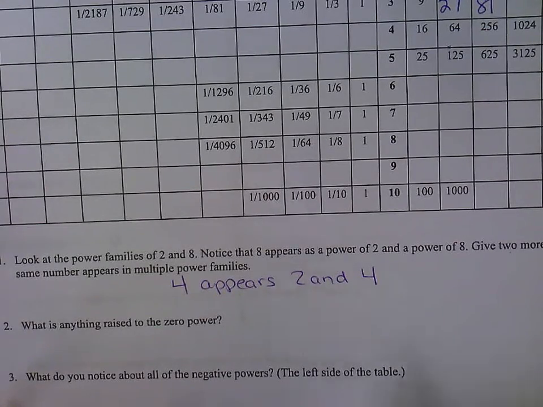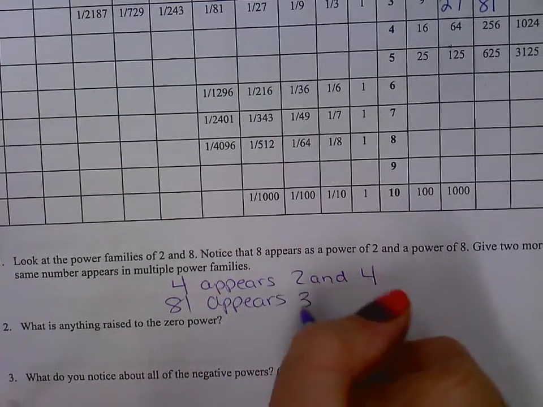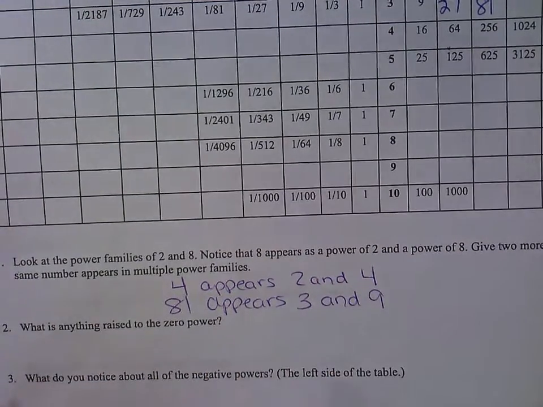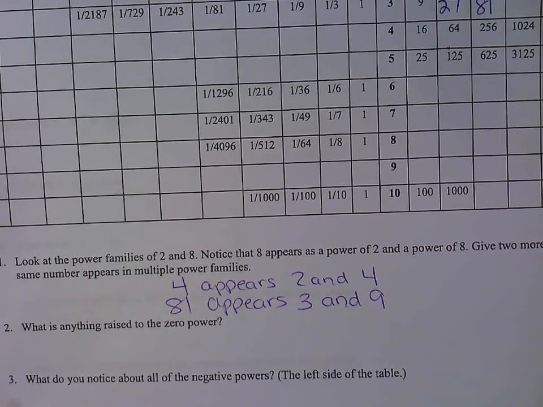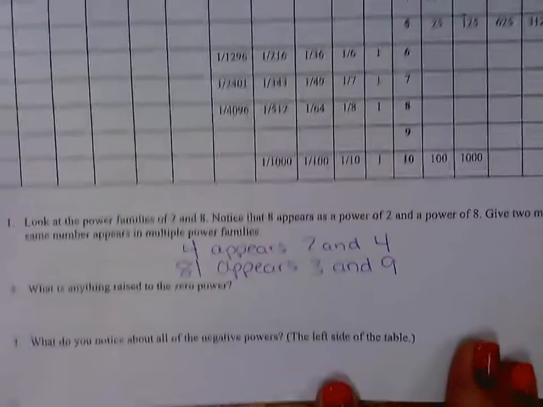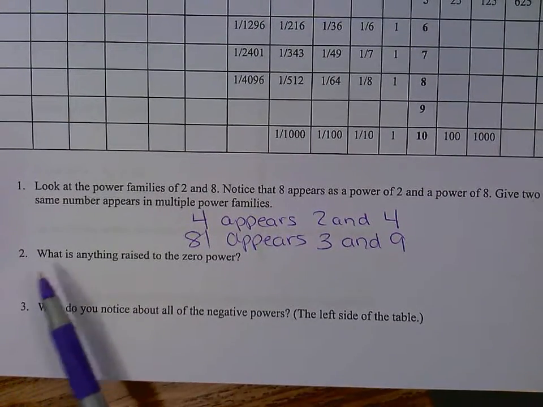Yep, 81 appears in 3 and 9. So that means we could represent 81 as 3 to the 4th, right? Or as 9 squared. Just like 4, that's either 2 squared or 4 to the first power. So you end up seeing that you can change bases. And we're going to use that as a strategy when we start solving exponential functions and equations. This is an important fact that we'll emphasize a couple times.